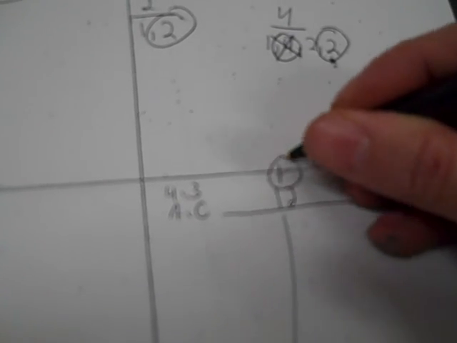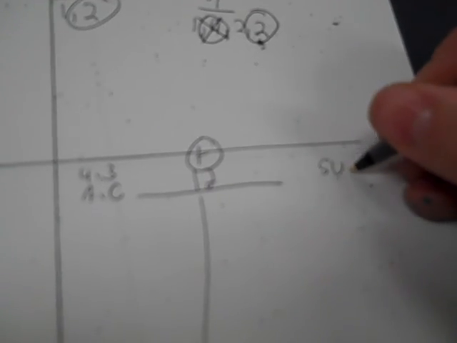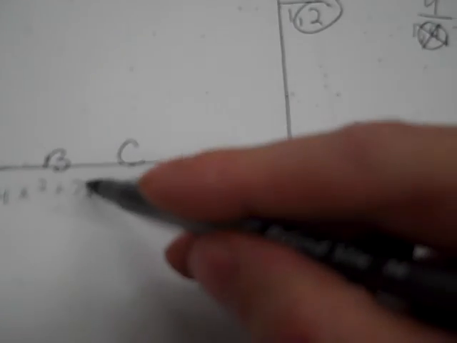Okay, let's go on to the next one. So A times C, we're going to take again 4 times 3. That's positive 12. So a sum, which means I add, to 7, okay? That doesn't add to 7. That doesn't add to 7. 3 plus 4 is 7, okay?